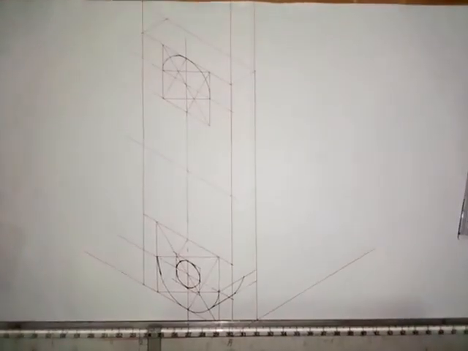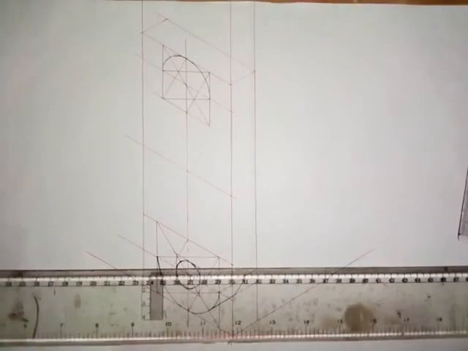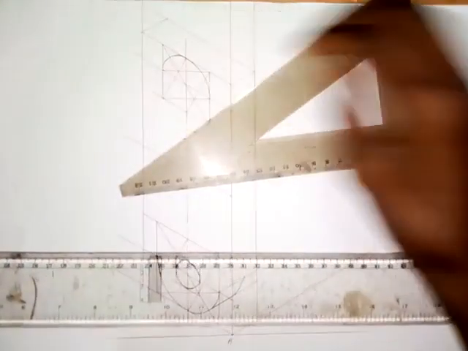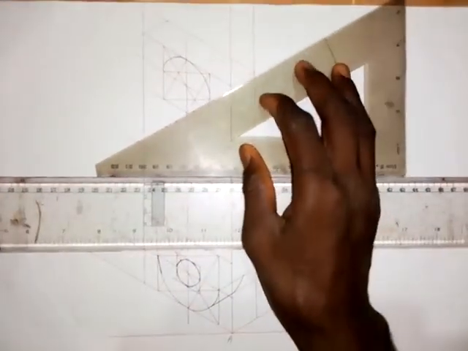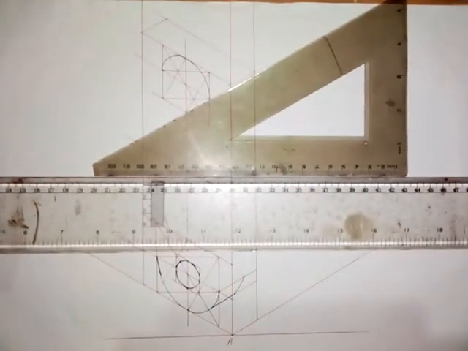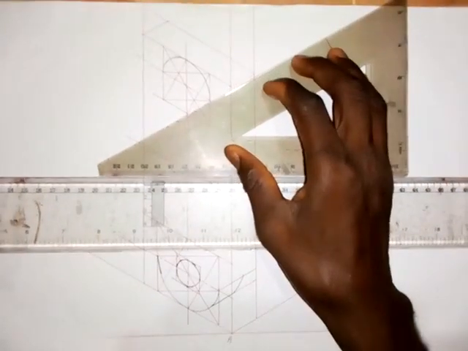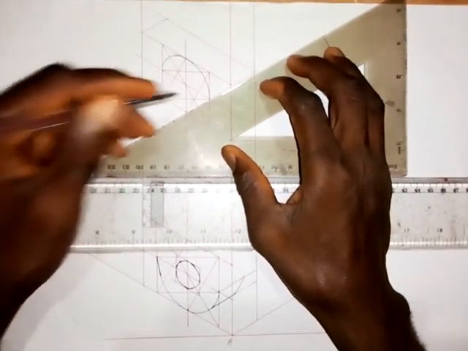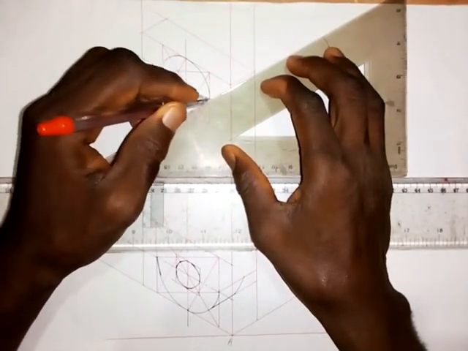All right, so with what we have here, I'm going to transfer this. From this point, transfer this to this side.